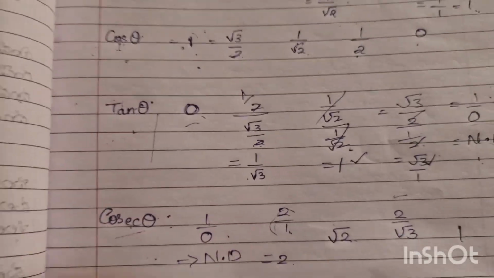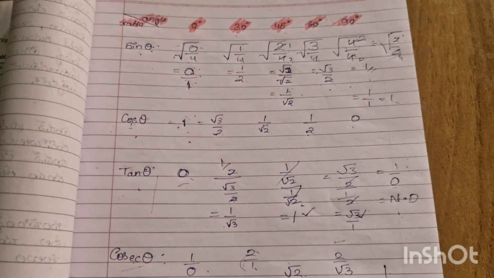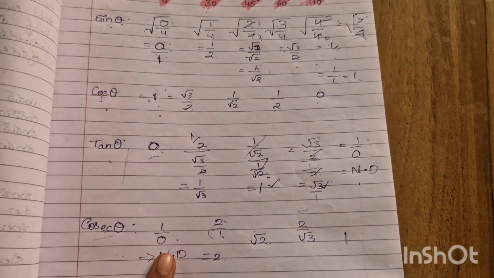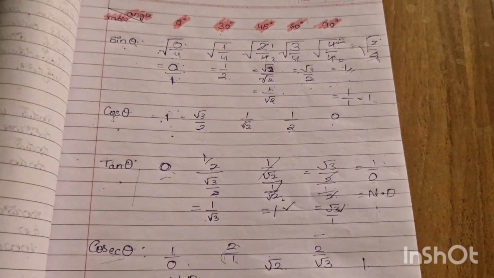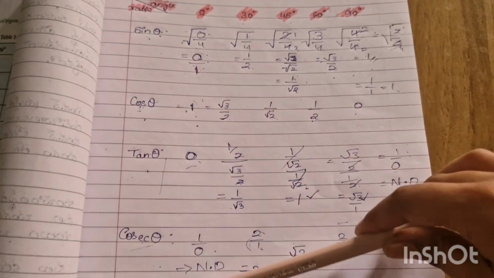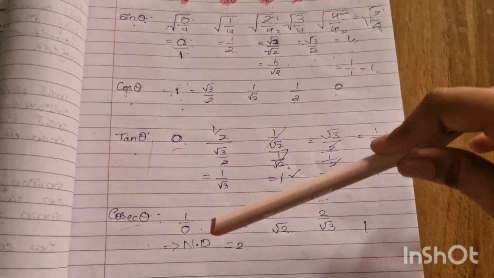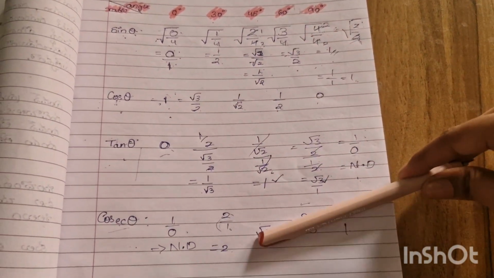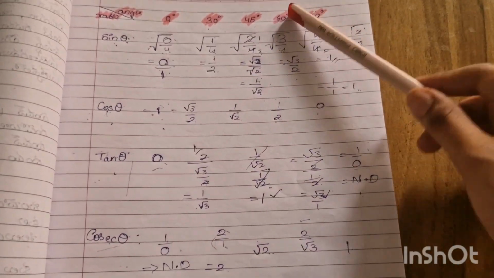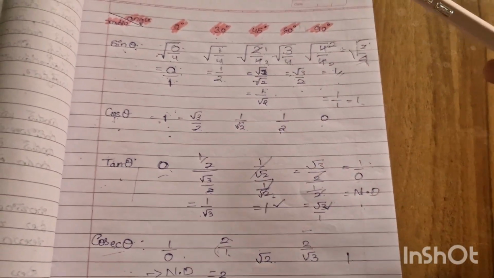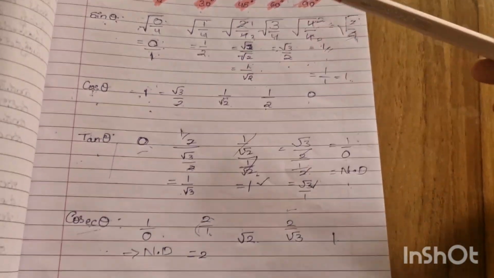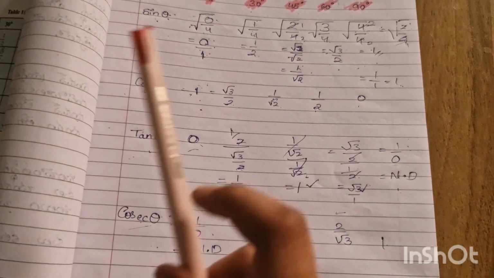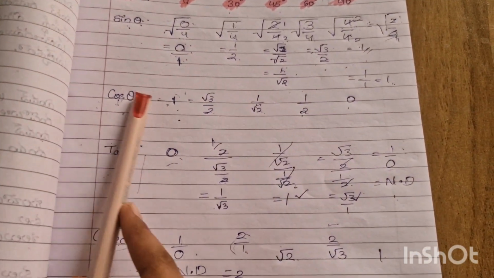Done. So cosecant 0 is not defined. Cosecant 30 is 2. Cosecant 45 is root 2. Cosecant 60 is 2 by root 3. Cosecant 90 is 1. Here the cosecant theta is done. And moving to cos theta.